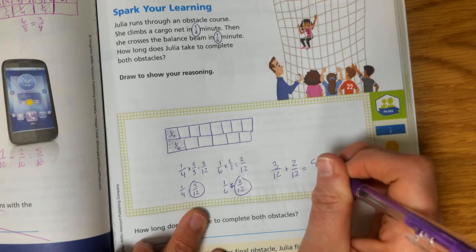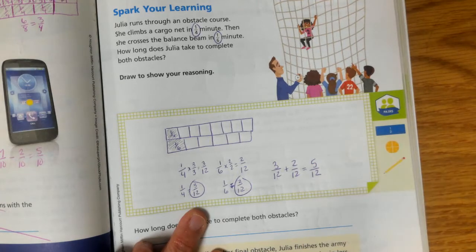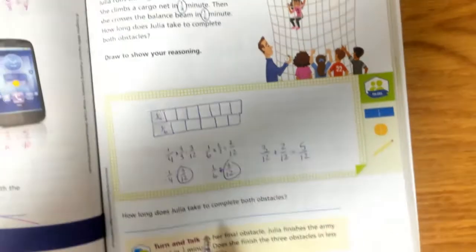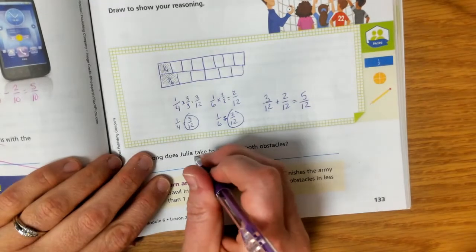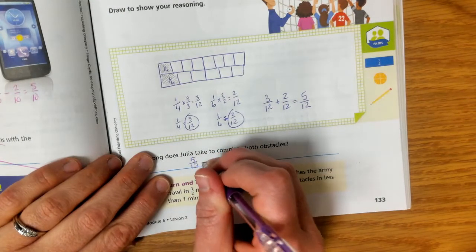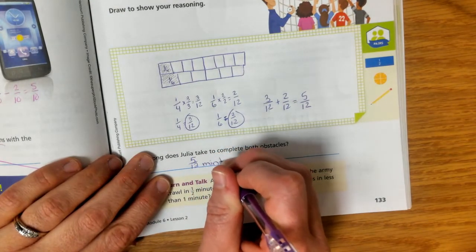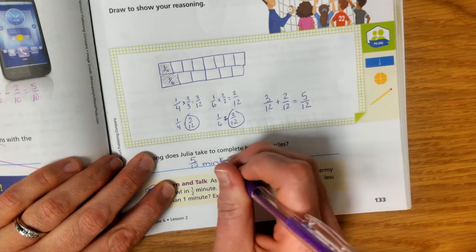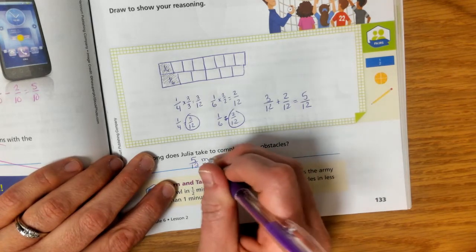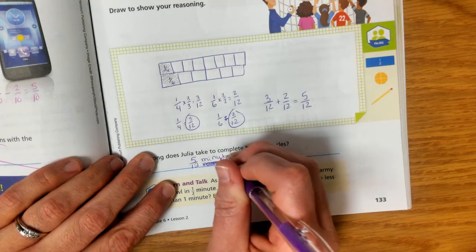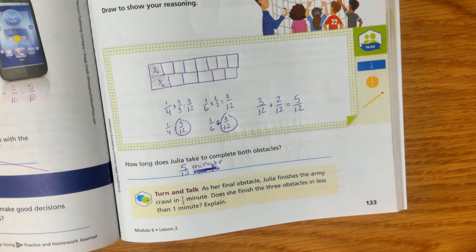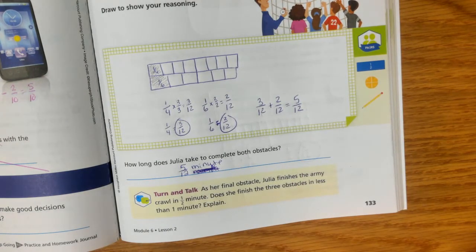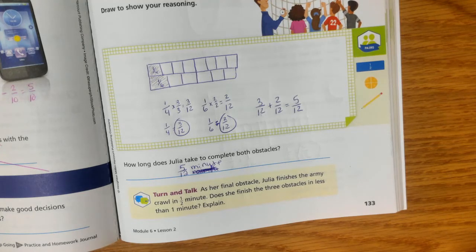So if I were to add our 3/12 plus our 2/12, I would get 5/12. So it takes Julia 5/12 of a minute to complete both obstacles, because we need to find a denominator that they have in common. Okay?